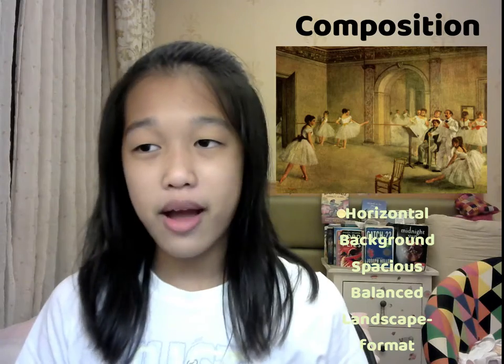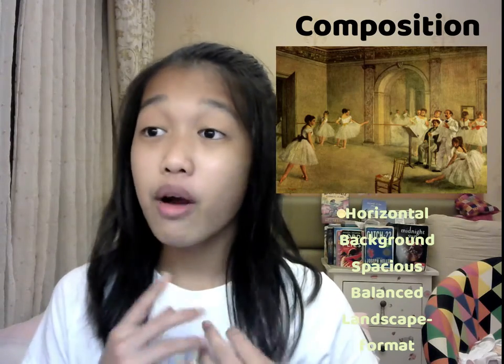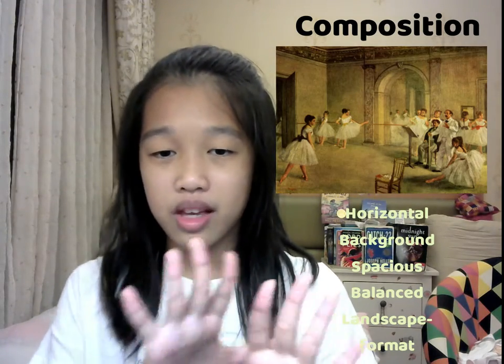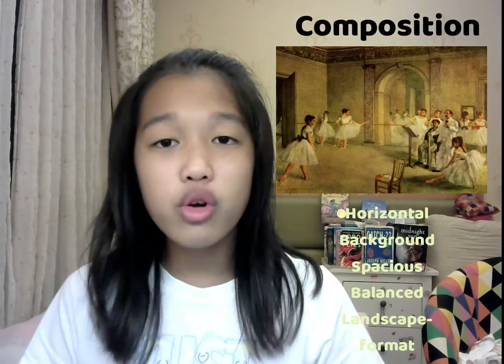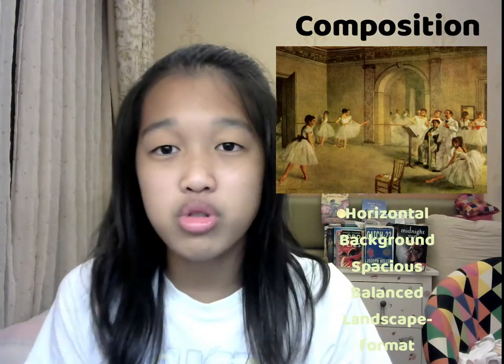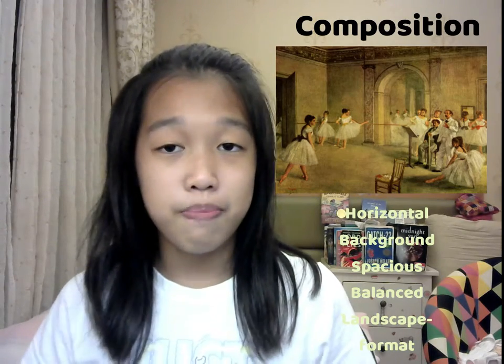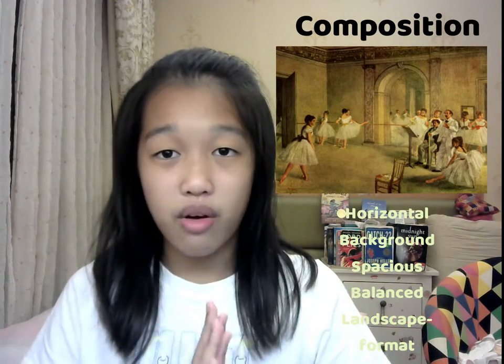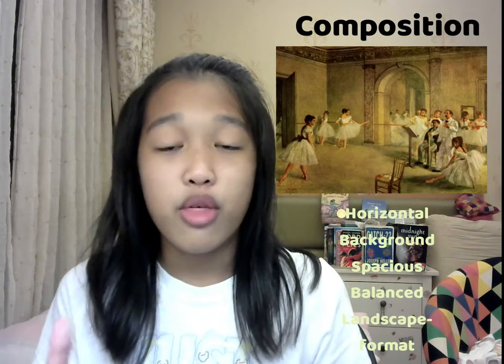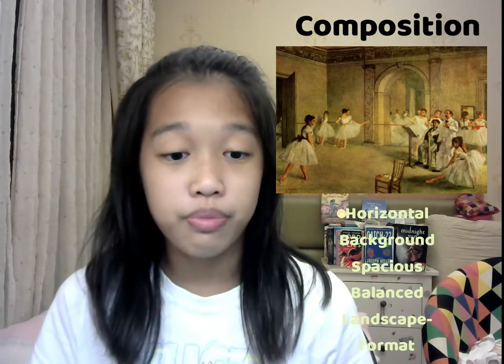Now, background in this painting. Background means it's sort of like a background. If it's foreground, that means you're actually close to the character. And so here it is background, viewing a scene from a third person's point of view.